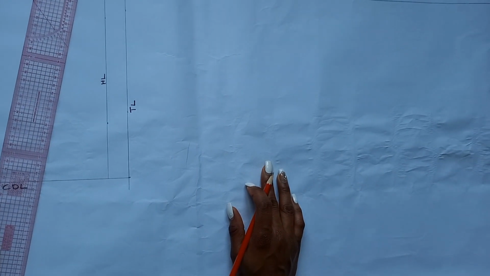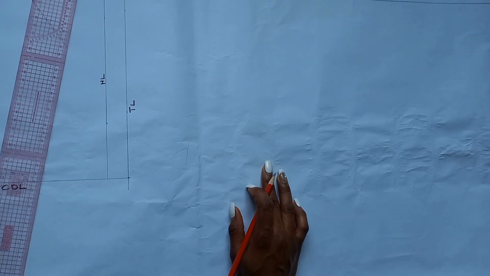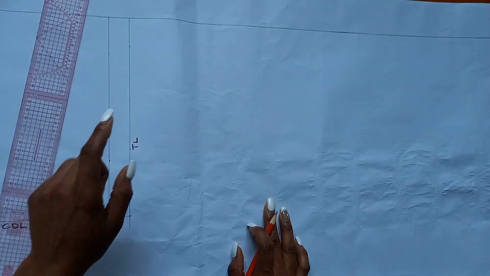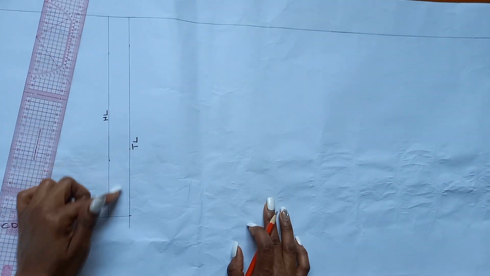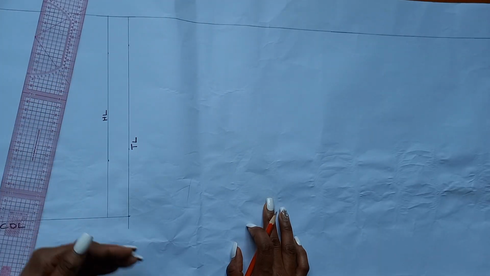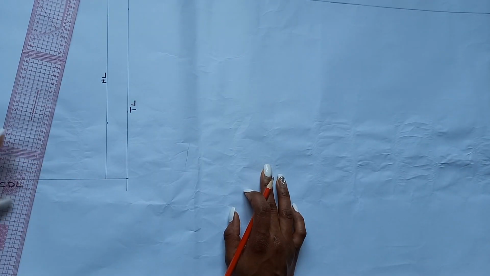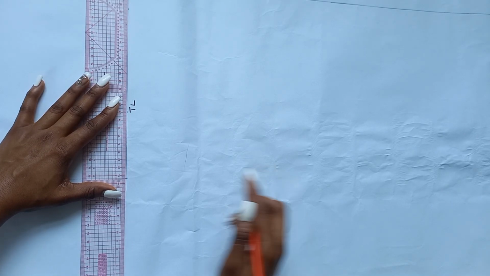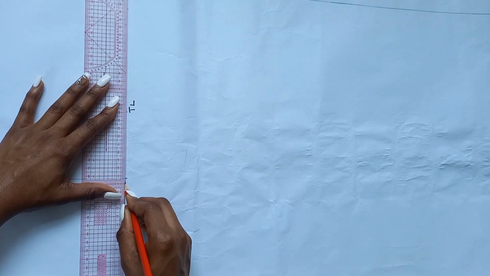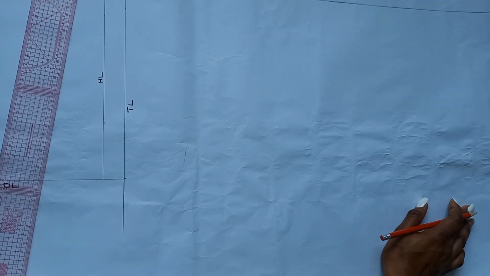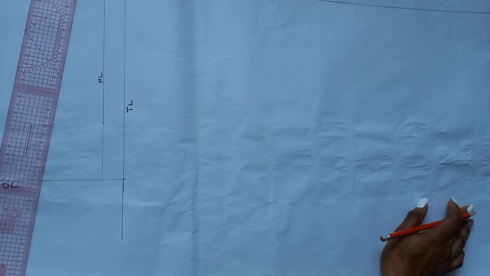So the next thing we're going to be doing is marking our crotch extension. We're going to be marking this crotch extension on this thigh line. All we need to do is simply extend this thigh line a little more towards this side. I'm going to just use my straight ruler to extend this line. Next thing I'm going to do is take my hip measurement and divide it by 20 to get your crotch extension.